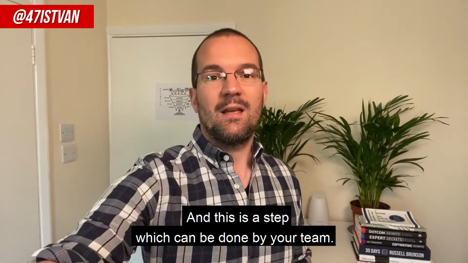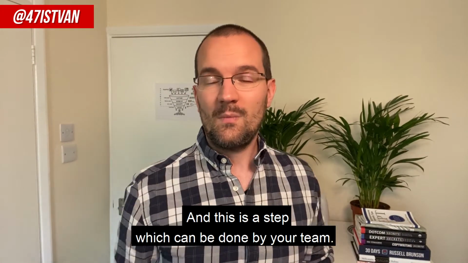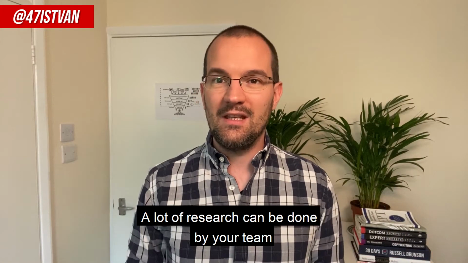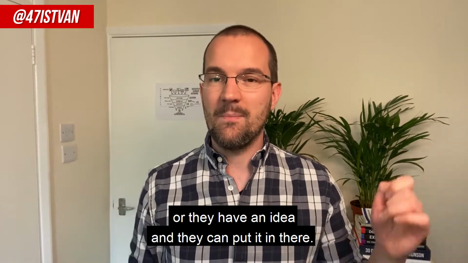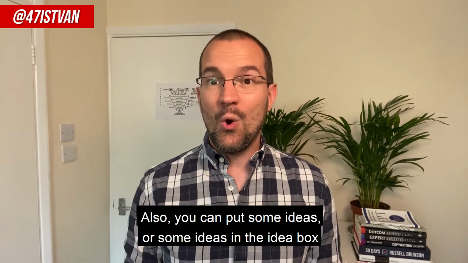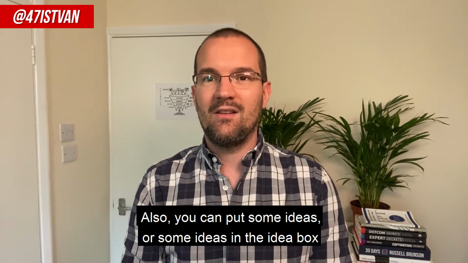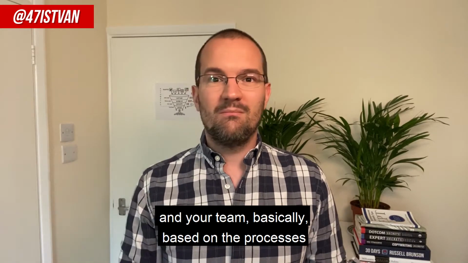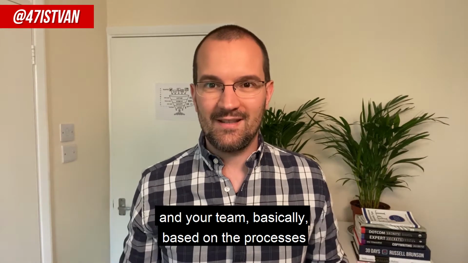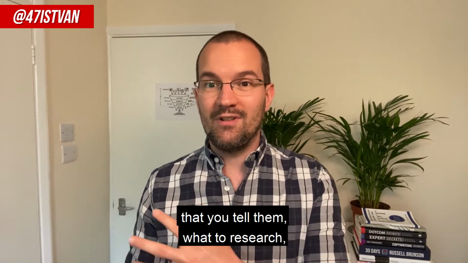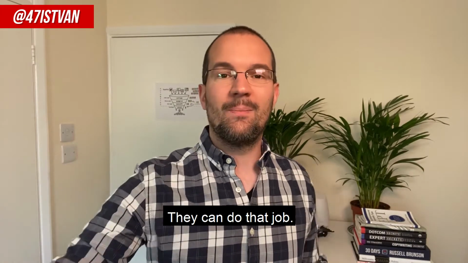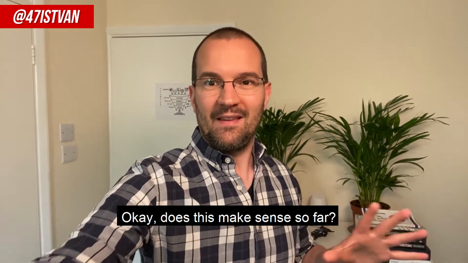And this is a step which can be done by your team. A lot of research can be done by your team, or they have an idea and they can put it in there. Also, you can put some ideas to your idea box, and your team, based on the processes that you tell them, what to research, what kind of content to collect into the idea box, they can do that job. Okay, does this make sense so far?